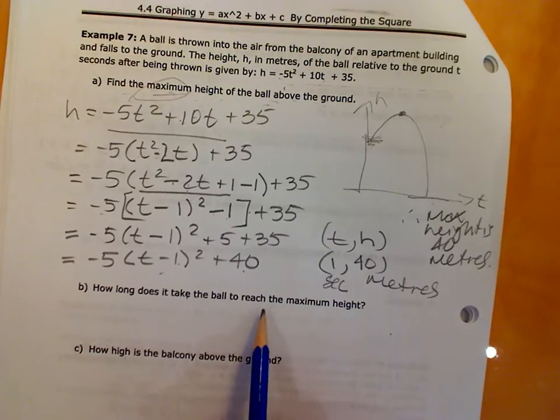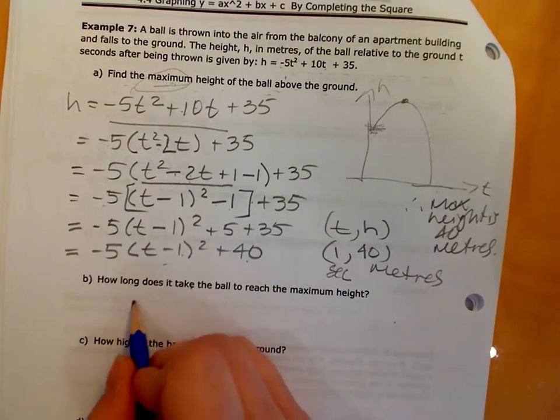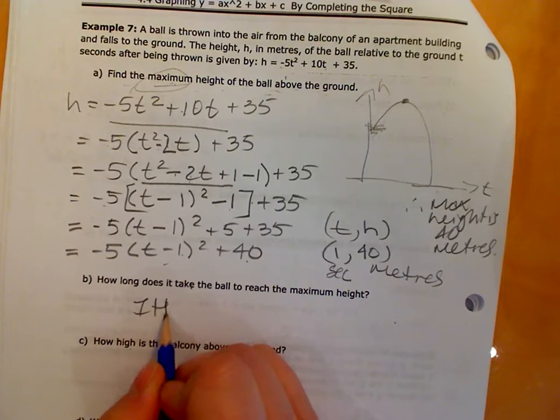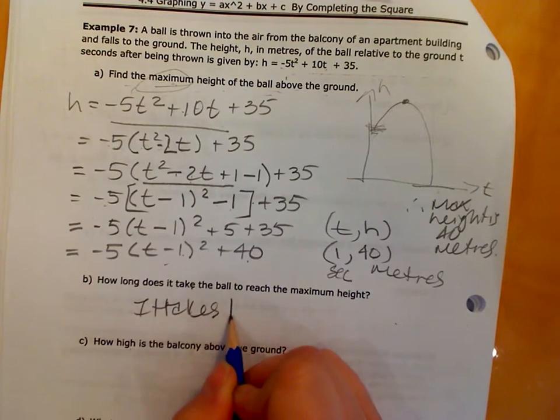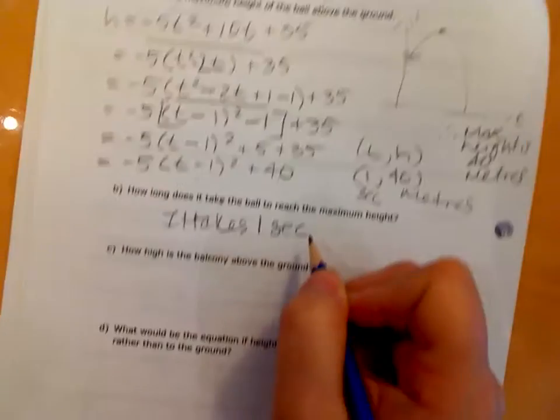How long does it take the ball to reach the maximum height? It takes 1 second. Okay.